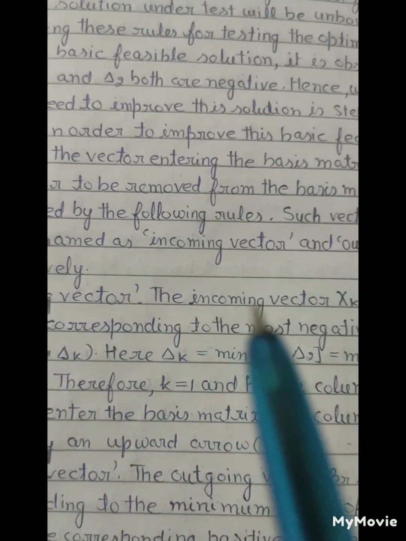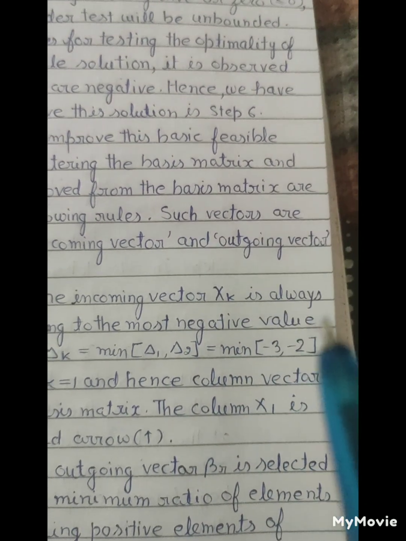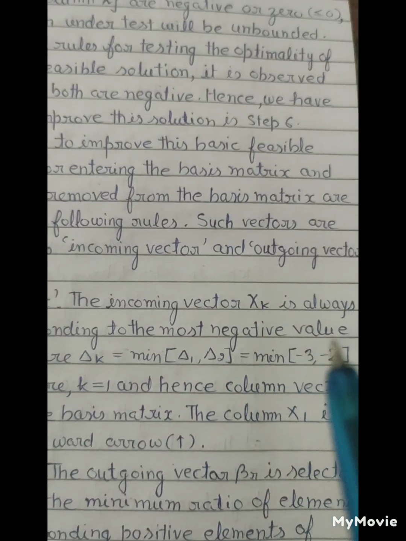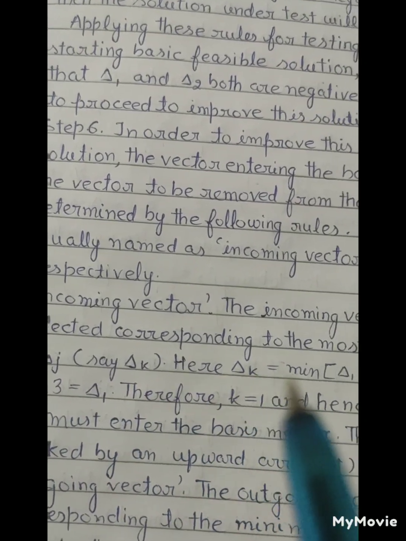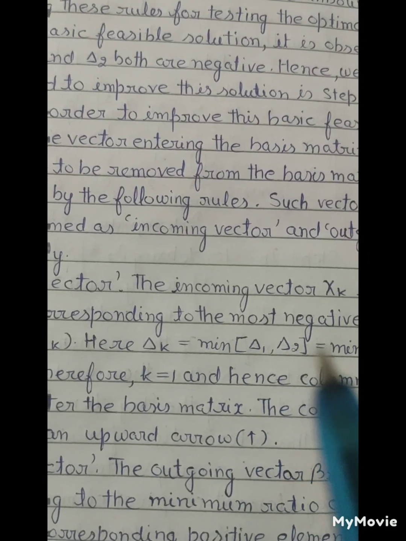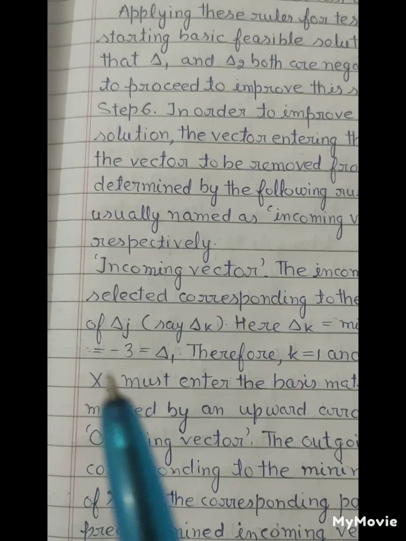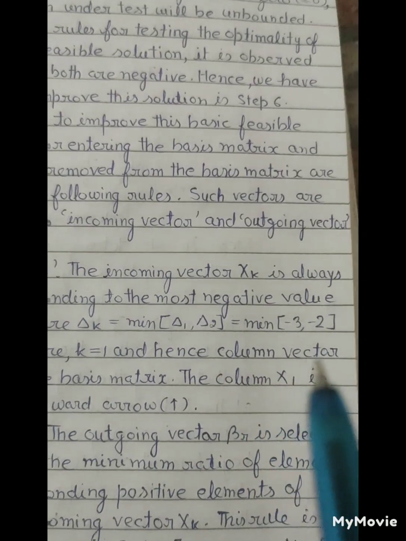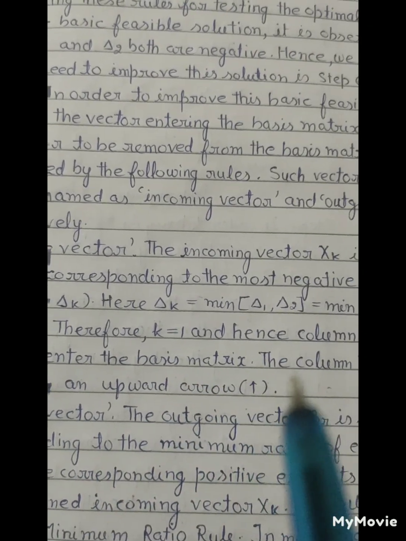Incoming vector: the incoming vector xk is always selected corresponding to the most negative value of delta j, say delta k. Here delta k = minimum of delta 1 and delta 2 = minimum of −3 and −2 = −3 = delta 1. Therefore, k = 1. Hence, the column vector x1 must enter the basis matrix.